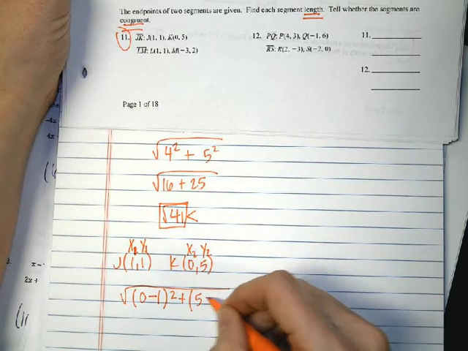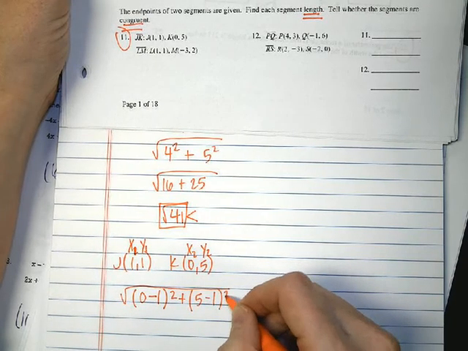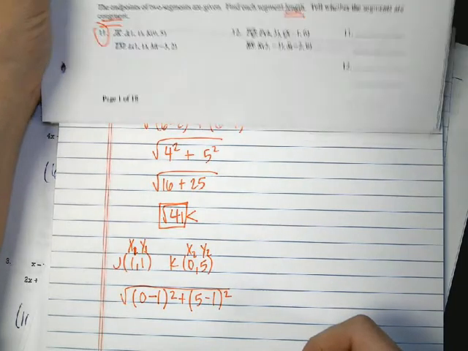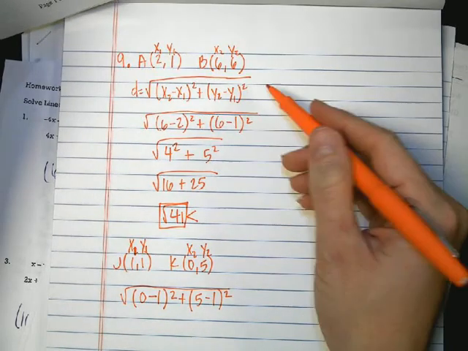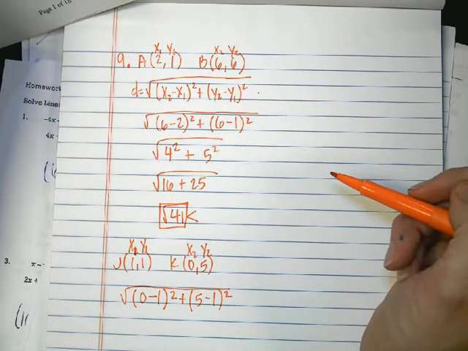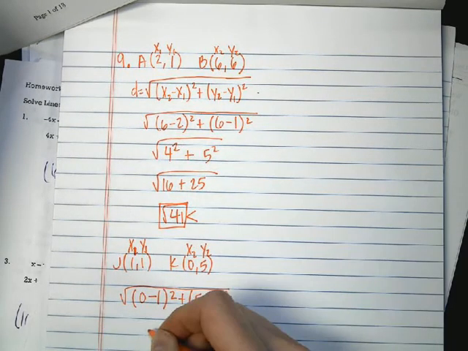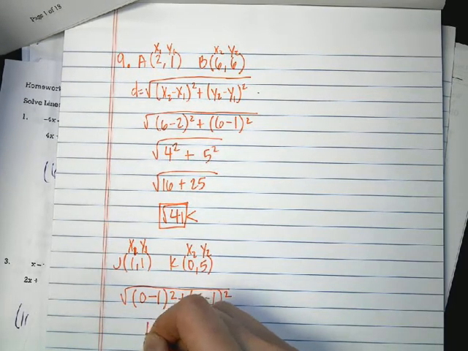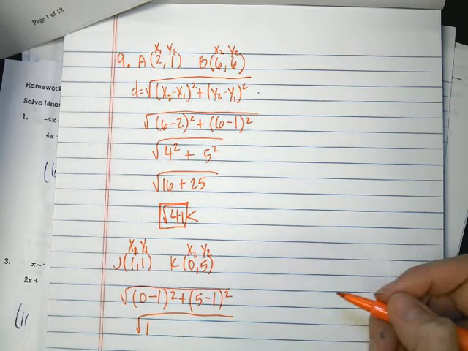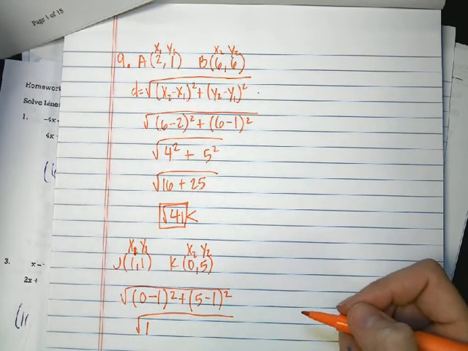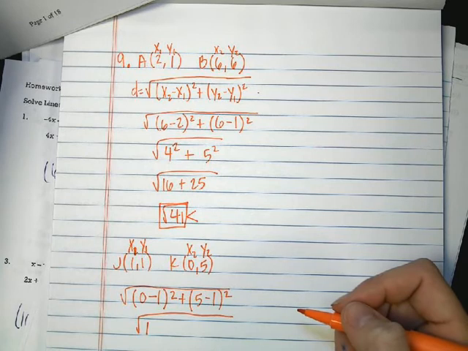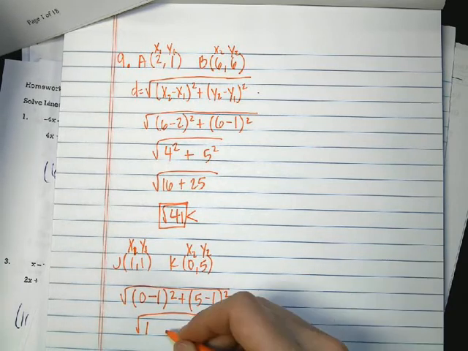5 minus 1 is 4. 4 squared is 16. So you get 1 plus 16. 1 plus 16 is 17. So you get the square root of 17. 17 is also prime, so it does not break down into any factors. So you are finished here.